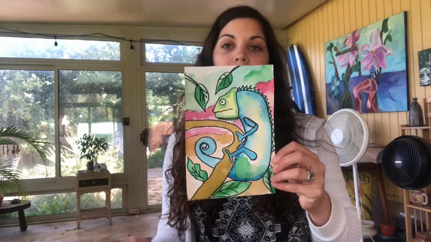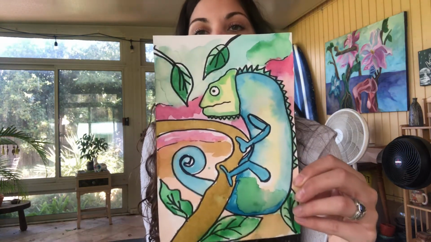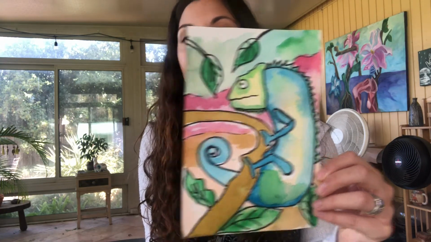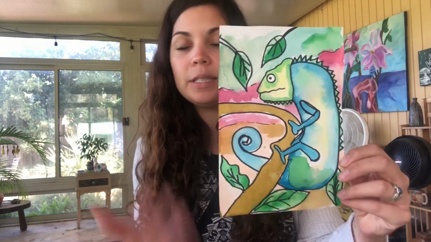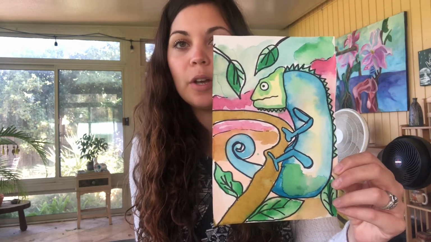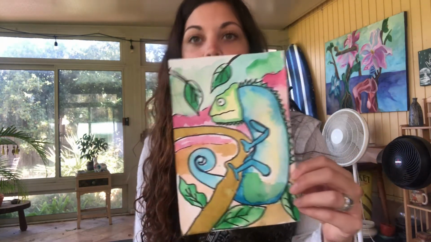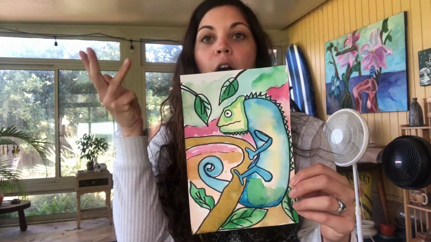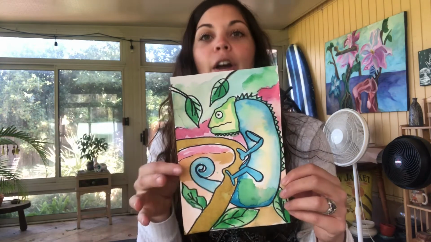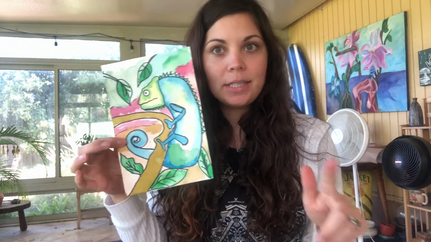So last week we were working on our radial balance, and now we're moving on to creating space in art and the illusion of space in art. So remember that space, boys and girls, is the seventh element of art, okay? So we have 7 elements of art, starting with the line, shape, color, form, texture, value, and space.